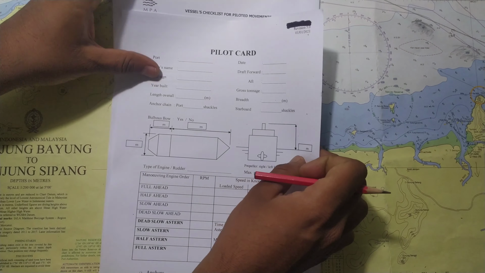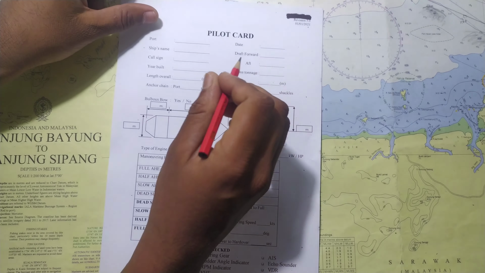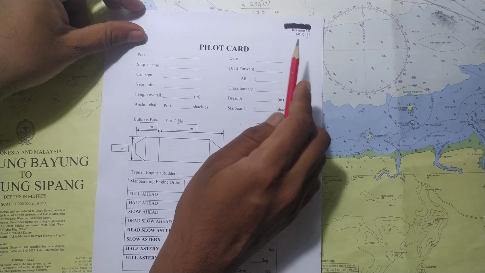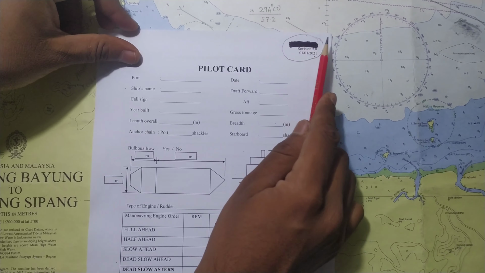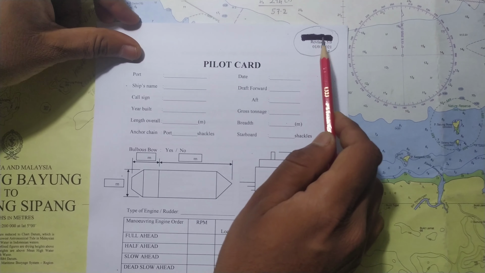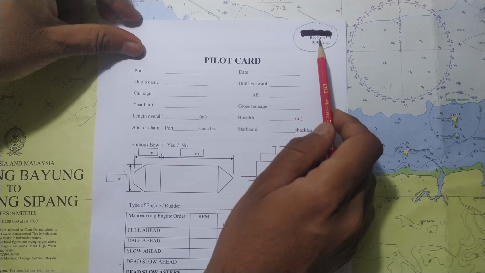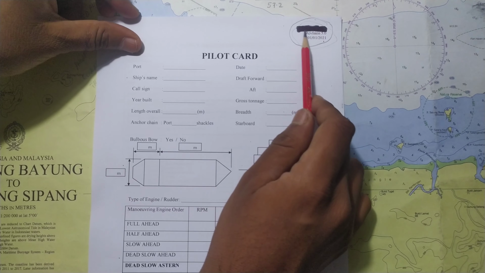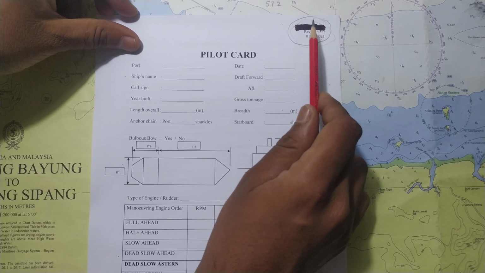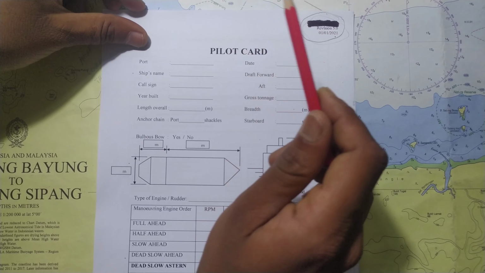So the first thing you have to know about the pilot card is you should use only the pilot card that is approved by your company. This will be inside your SMS manual. I am unable to show you my company details, so I am just telling you this has to be followed. There will be some markings that tell you what is your company-specific SMS pilot card.